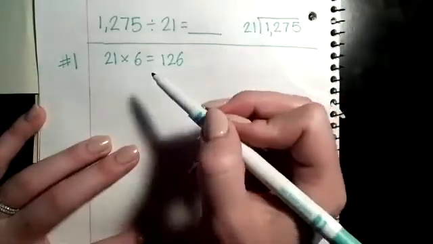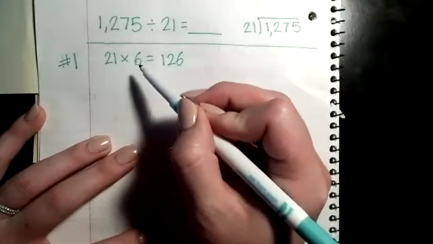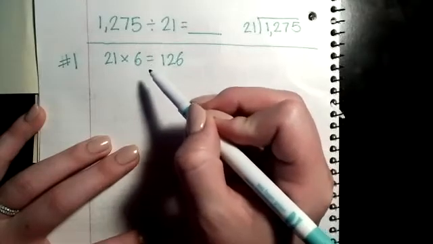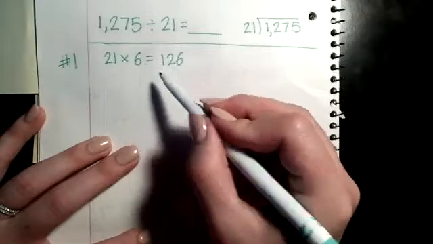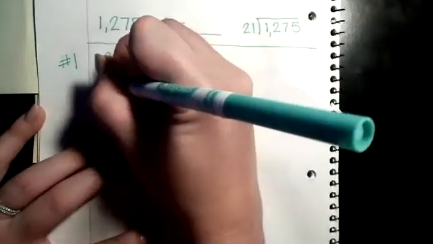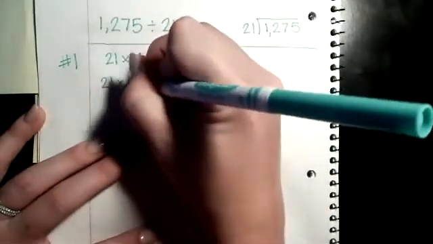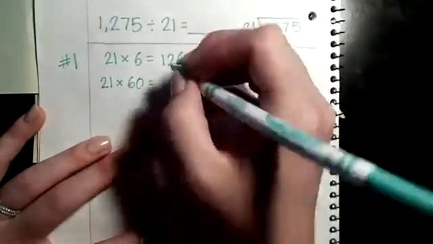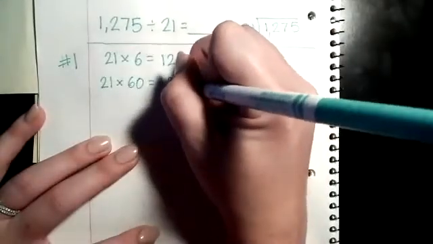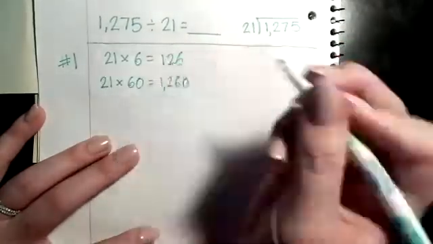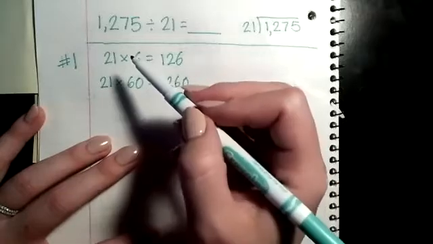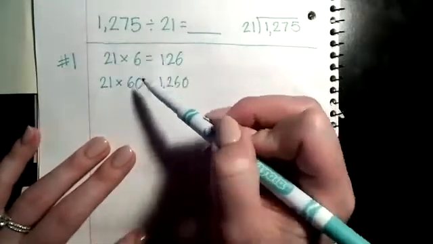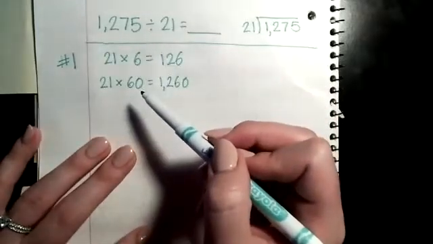So if I shift this place value of the 6 and I make it into a 60, I'm also going to shift the place value of my product. So if I make it 21 times 60, I have to shift the place value here also. And all of a sudden, my answer is 1,260, because all I did was I made this 6 into a 60.